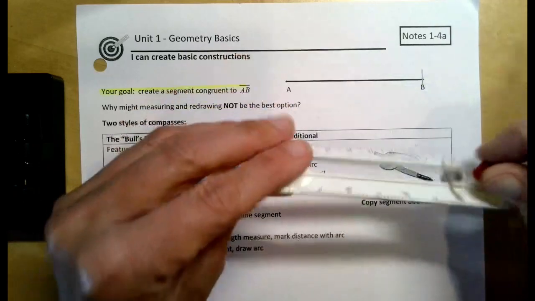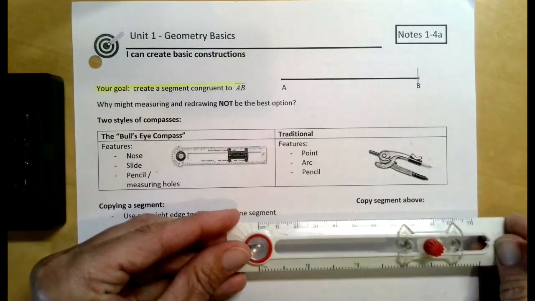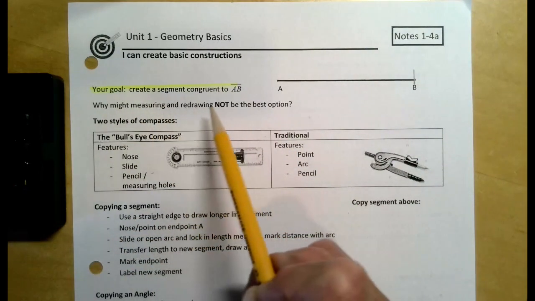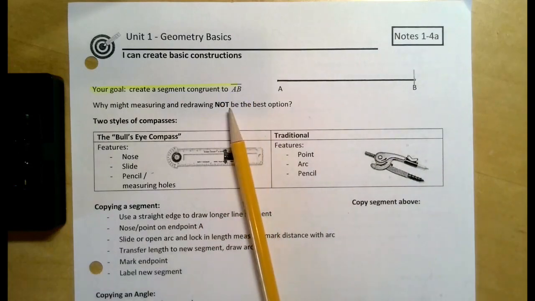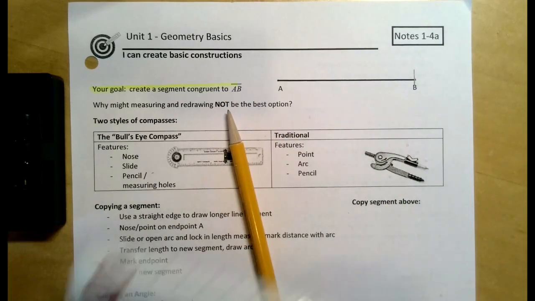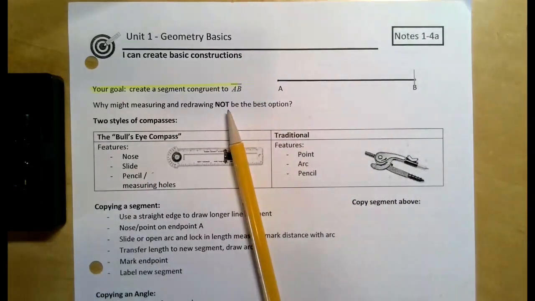Once I lock it, that distance is absolute, and I can transfer that distance to another place. So when we talk about measuring and redrawing not being the best option, I'm at the mercy of my measuring tool, and this compass allows me to lock in that distance, and it will always be.